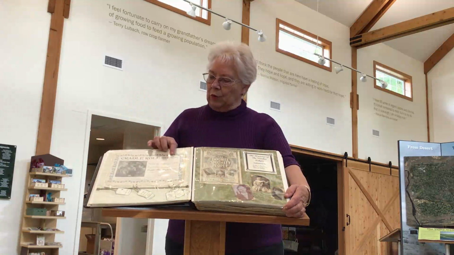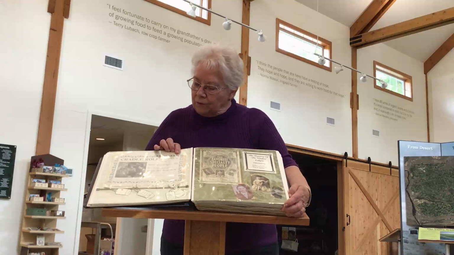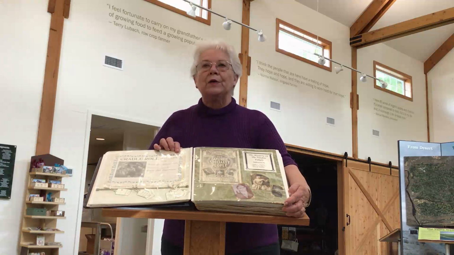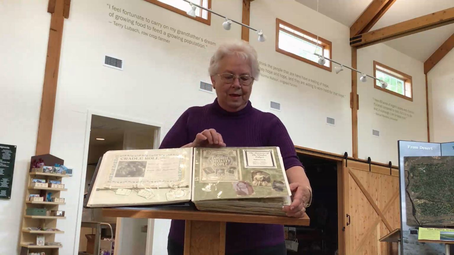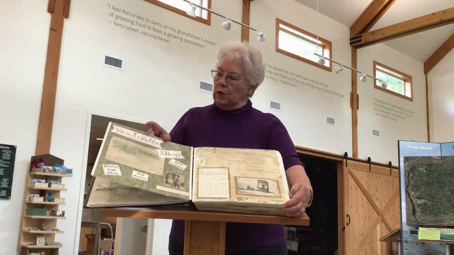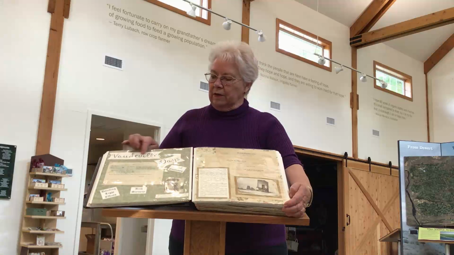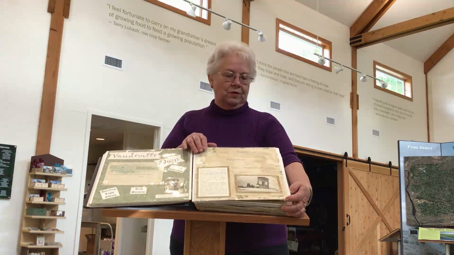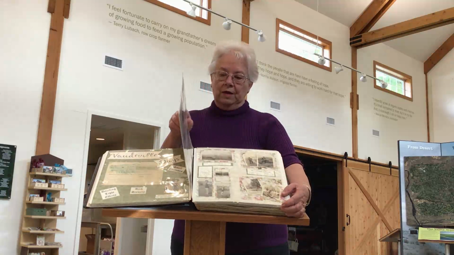This is the cradle roll certificate for, let's see, Ross Denver Harrison. So as we go along, it tells about the vaudeville days, and her grandpa and grandma were in vaudeville.